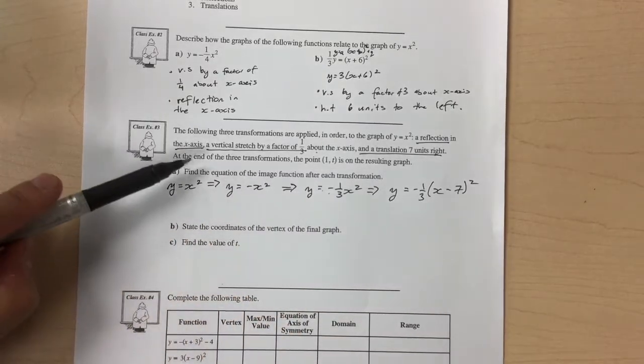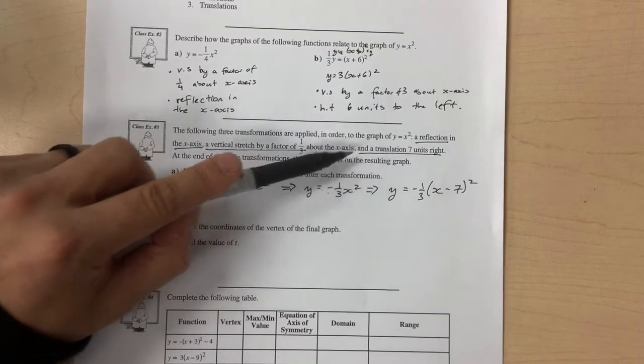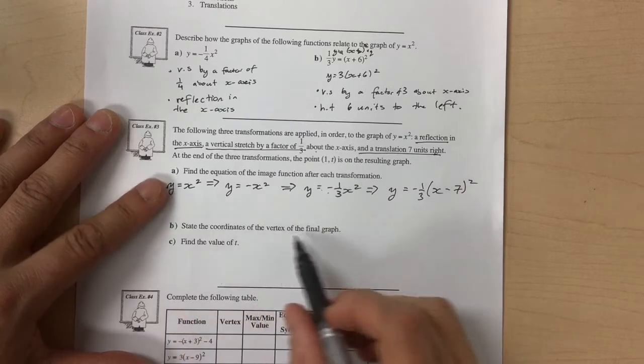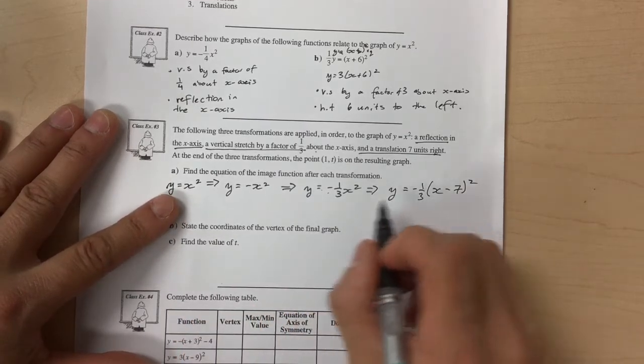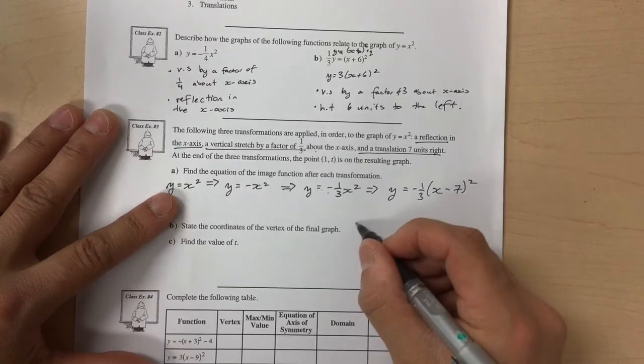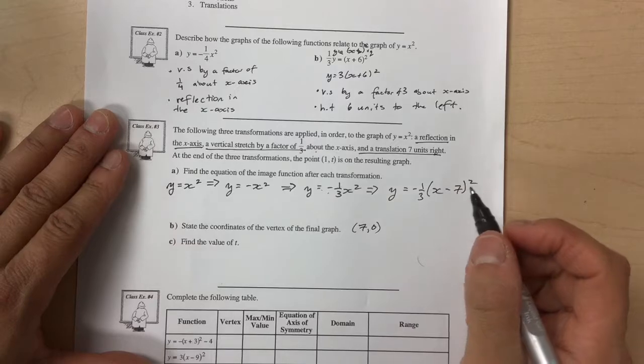We're also told that at the end of the 3 transformations, the point (1, t) is on the resulting graph. So my y value we're going to call t. But before we do that, we want to state the vertex of the final graph. I didn't move vertically at all, which means my vertex is now going to be at (7, 0) instead of (0, 0).